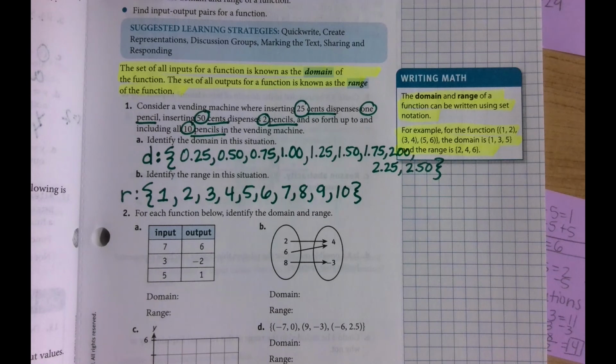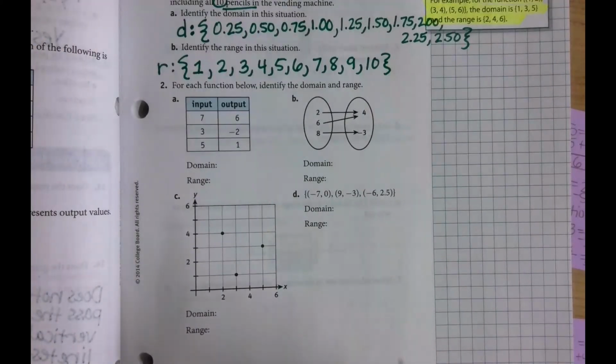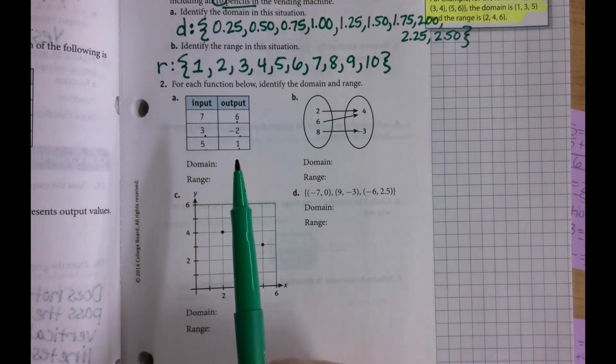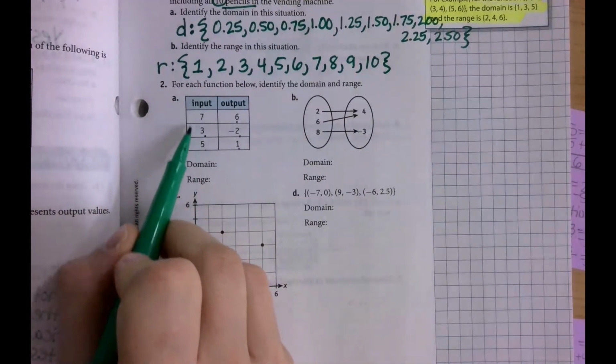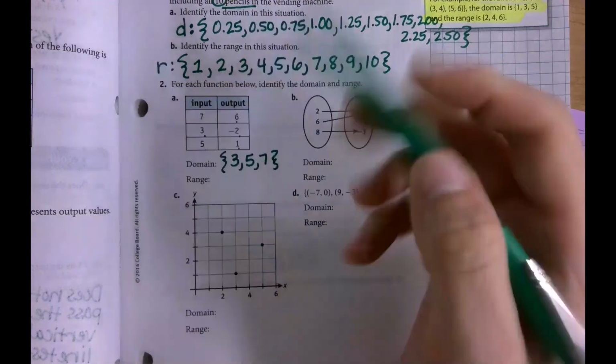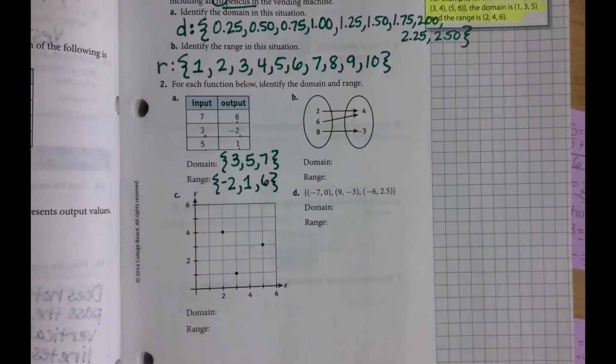Here are some other functions below with different representations. For each function below, identify the domain and range. So again, we have a table: 7, 6, 3, -2, 5, 1. So my domain would be all these inputs, and again, I want to put them in numerical order, and end it with brackets. Range is 6, -2, 1, so -2 would be my smallest number, then 1, then 6.